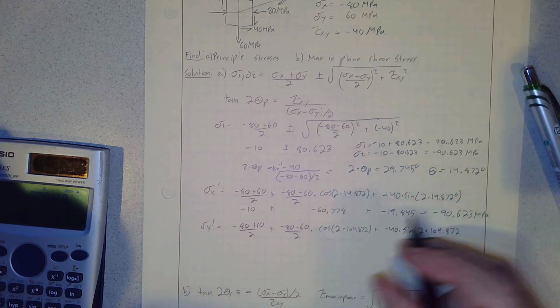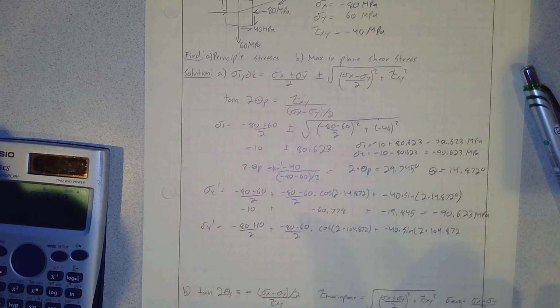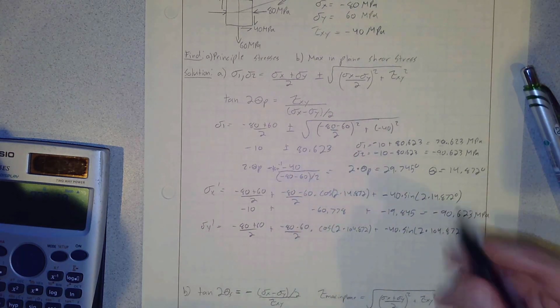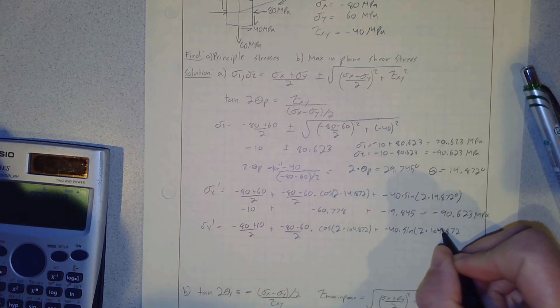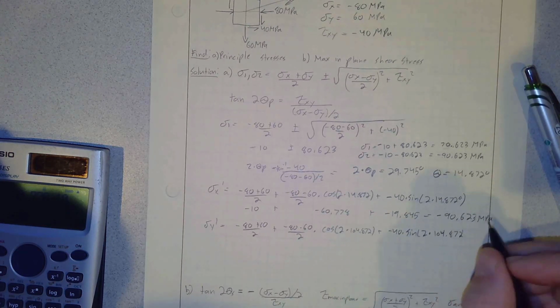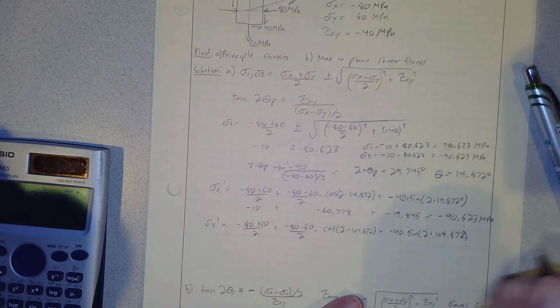Or I also could have subtracted 90 degrees. Again, that would just have been the opposite orientation. Those would be 180 degrees apart, which would be the same normal stress.